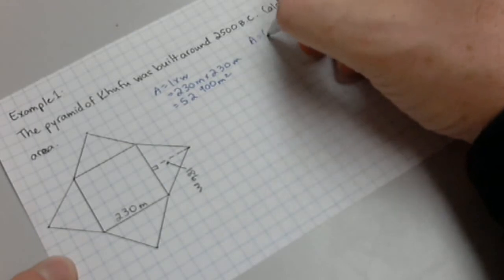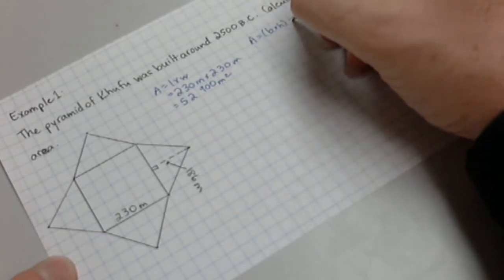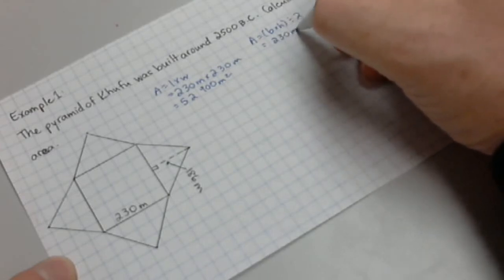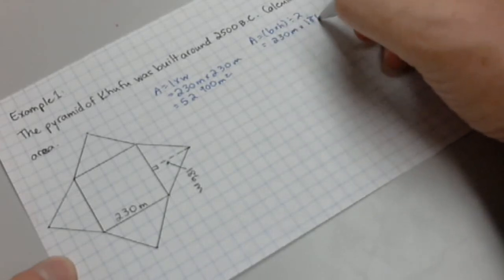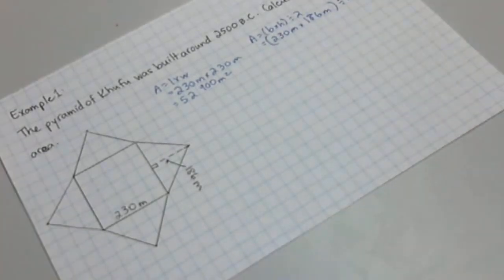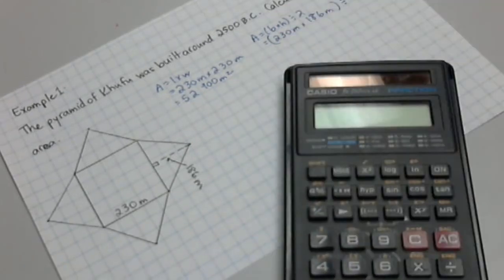I also know that my formula is base times height divided by 2. I know that my base is 230 meters. I know that my height is 186 meters. I'll put that in brackets. And I know that I'm going to be dividing that by 2. Now I'm going to bust out my trusty calculator, and I'm going to do some multiplication on here.